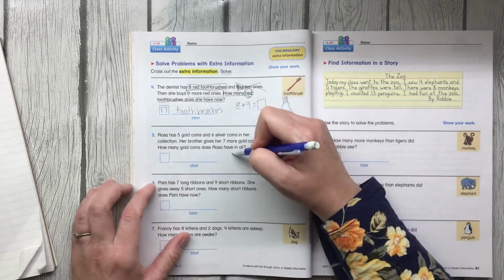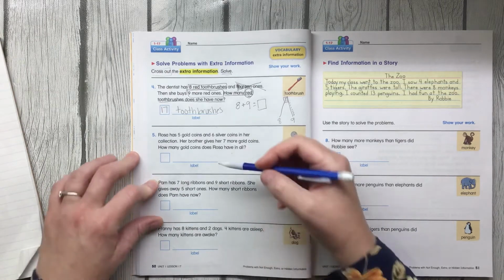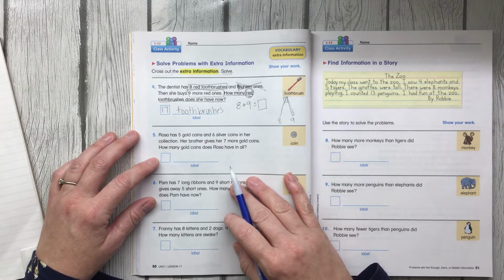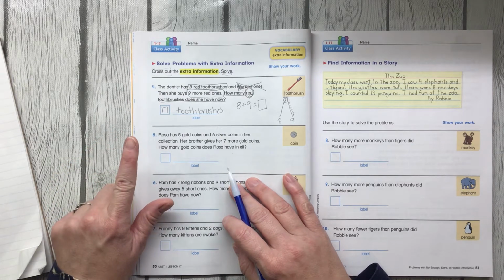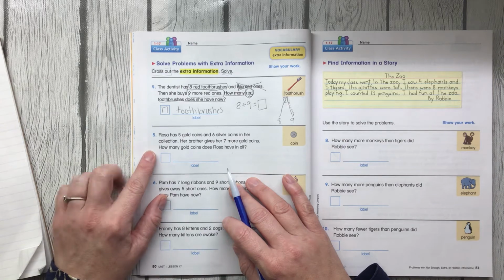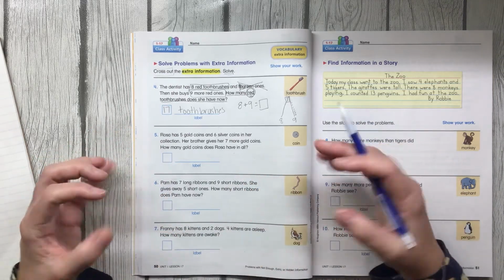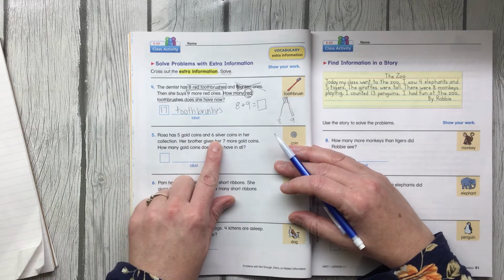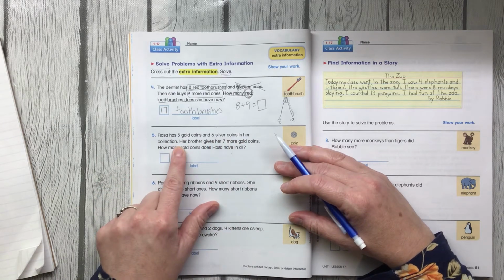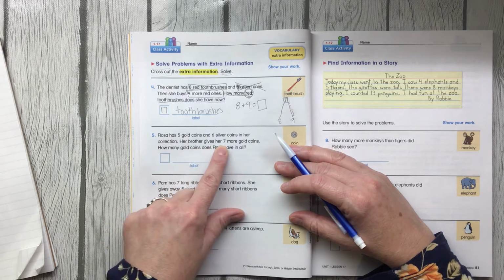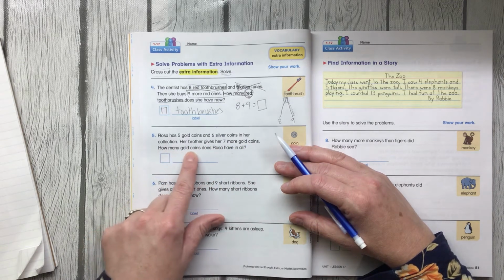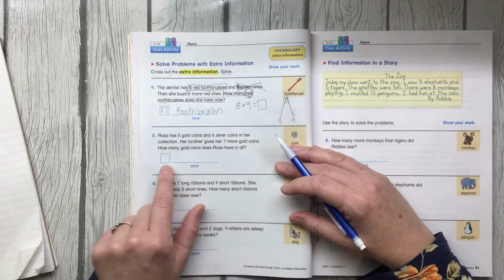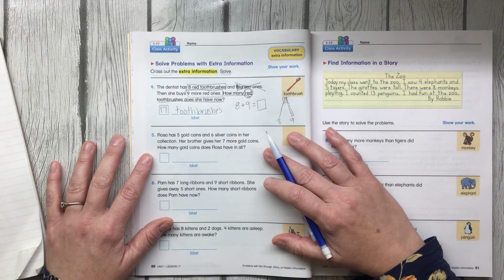So I do, we do, you do, okay? So this is the we do part. I'm going to be pausing and asking you guys questions. The first thing that we need to do is figure out what we're trying to figure out. Rosa has 5 gold coins and 6 silver coins in her collection. Her brother gives her 7 more gold coins. How many gold coins does Rosa have in all? All right, what information are we trying to figure out here?